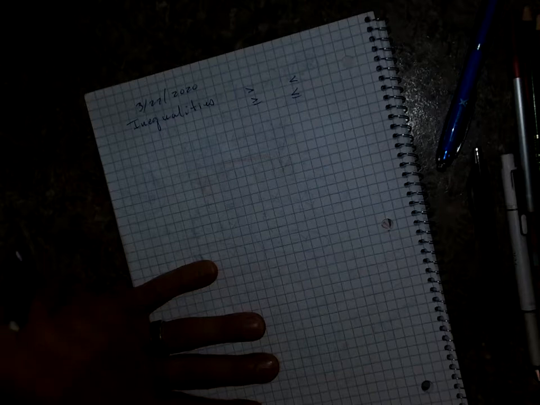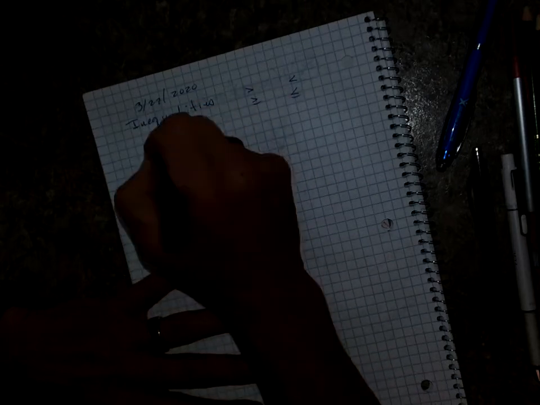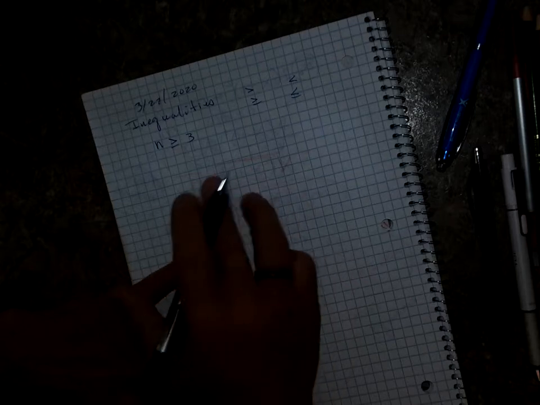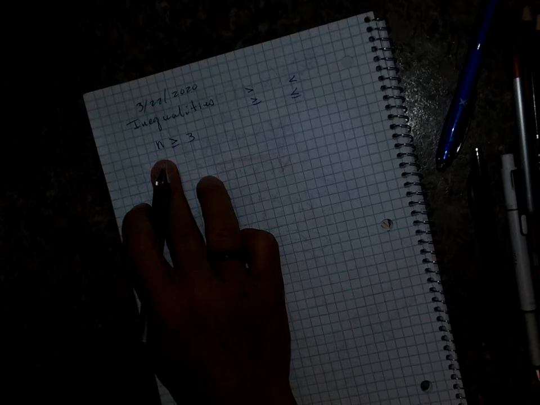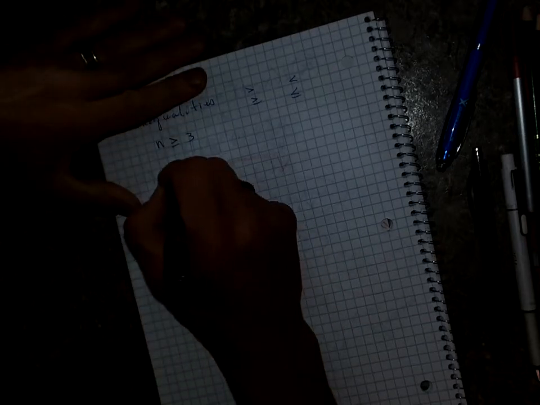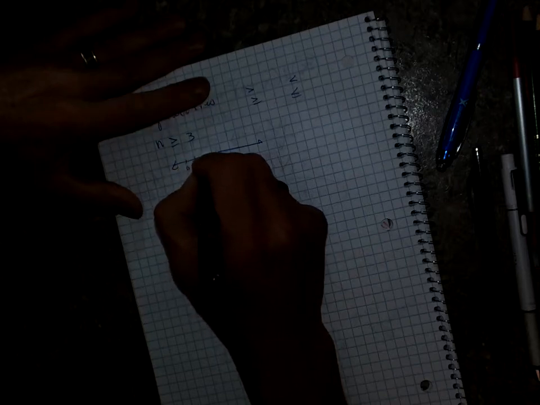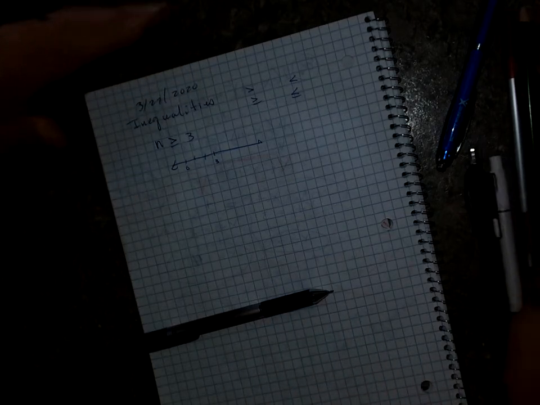With inequalities, you can have a lot of answers. Just a really brief example: n is, say, greater than or equal to 3. We're not doing these, but think about it. What's greater than or equal to 3? 3, 4, 5, 6, and all the decimals in between. So if I were to put this on a number line, with 0, 1, 2, 3, I would have all of these answers.